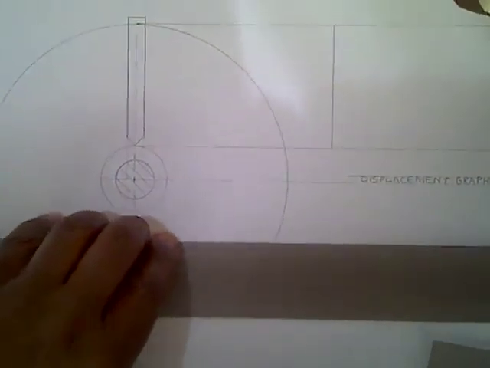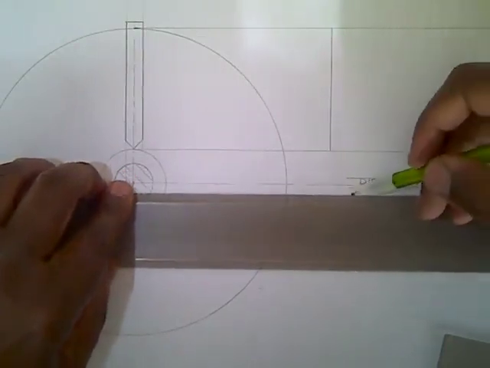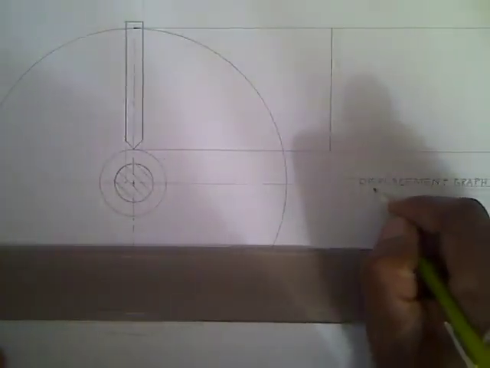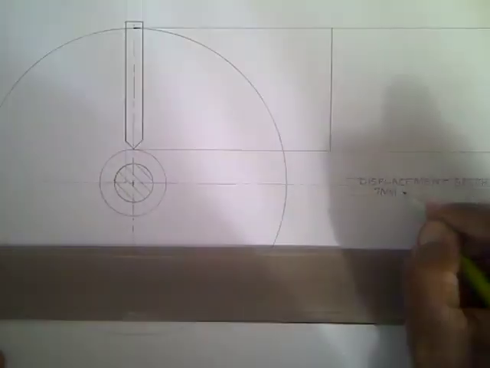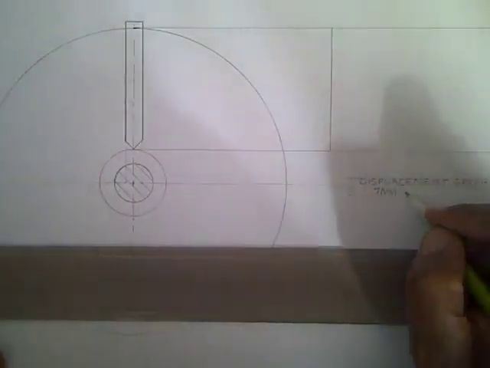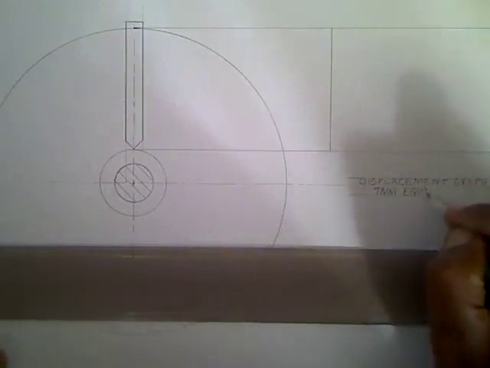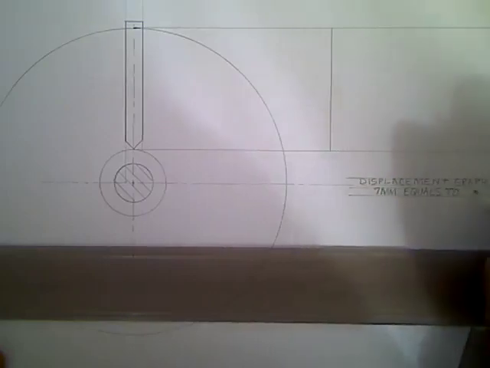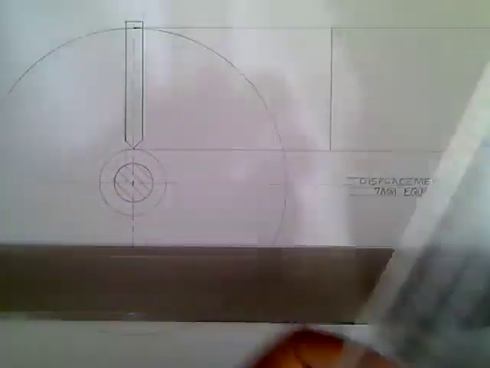They say 7 millimeters equals 30 degrees.